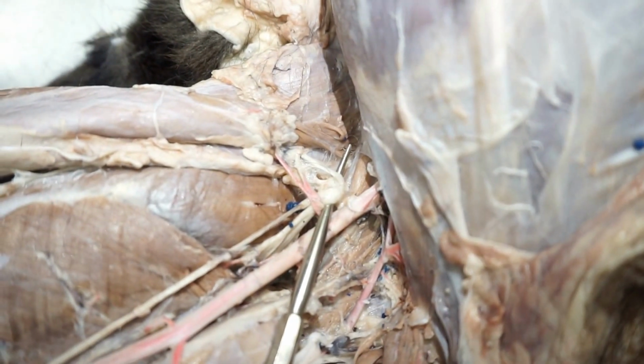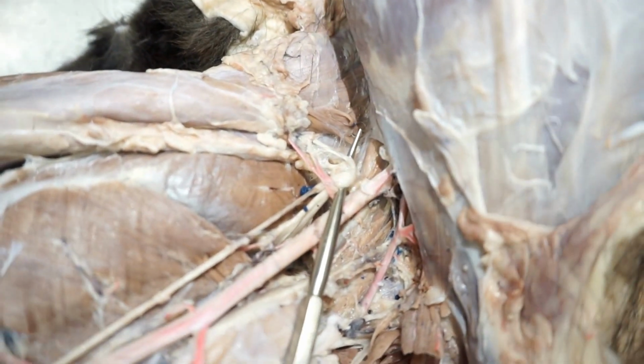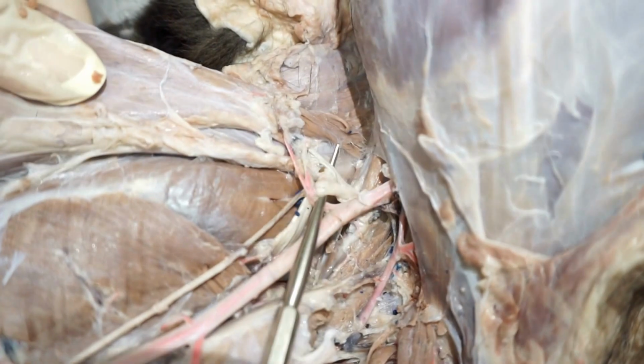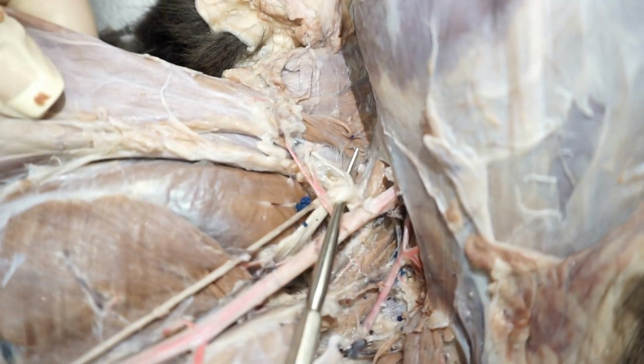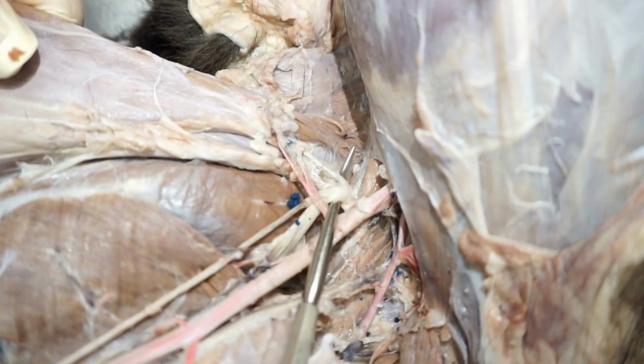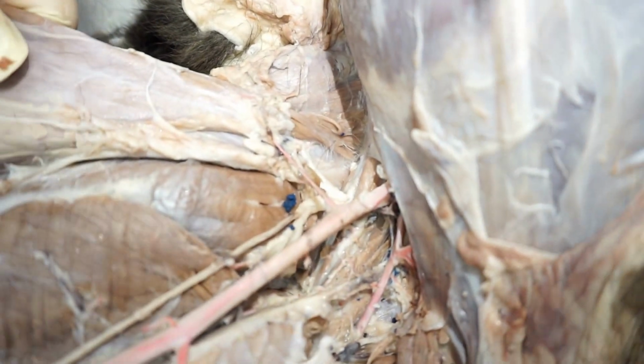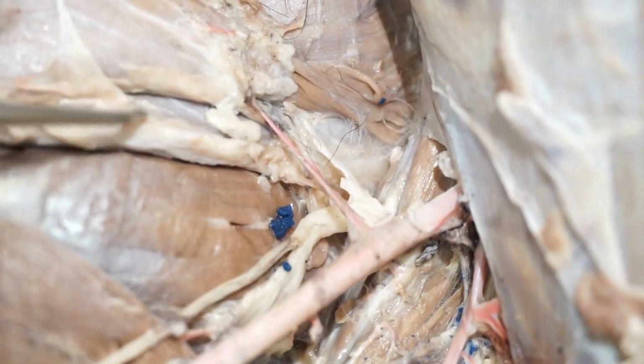The femoral nerve, which is the key nerve of the pelvic limb because it innervates the quadriceps femoris, which are required for holding extension of the knee, is just this small little piece of a nerve in the proximal part of the femoral triangle. It will also innervate the sartorius.